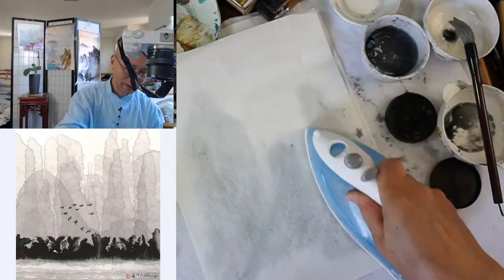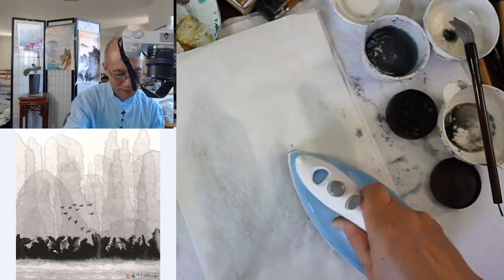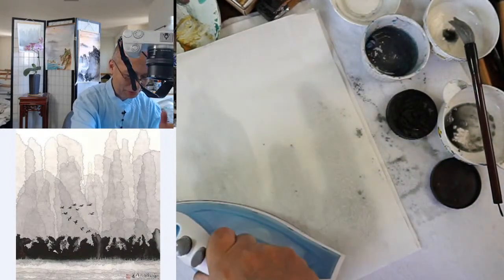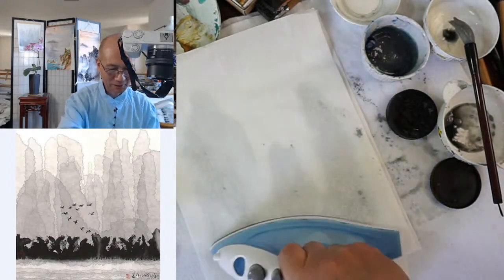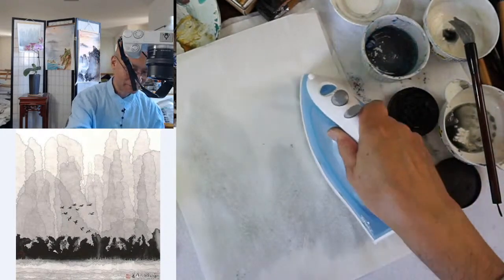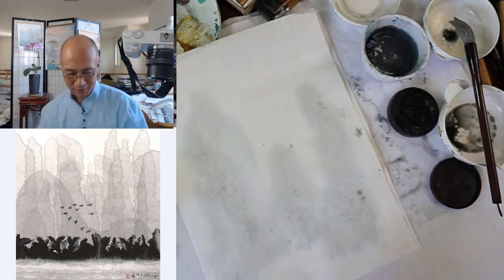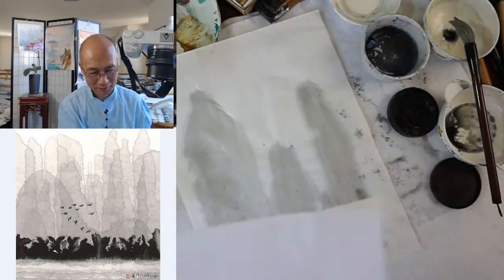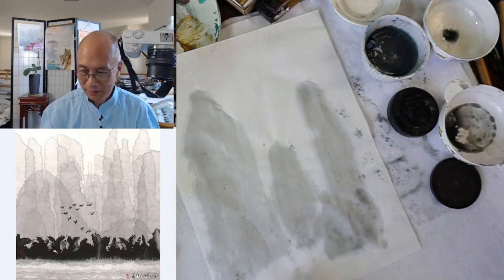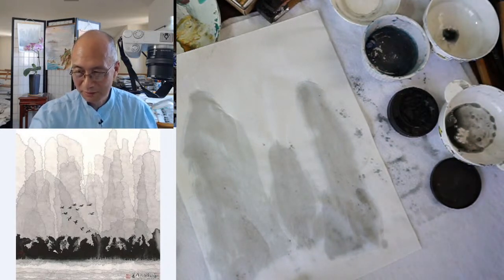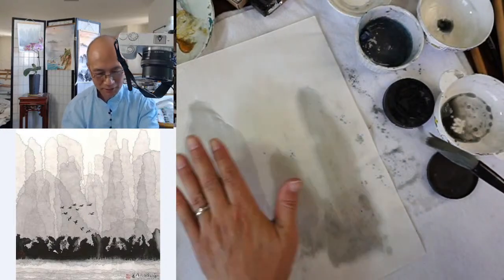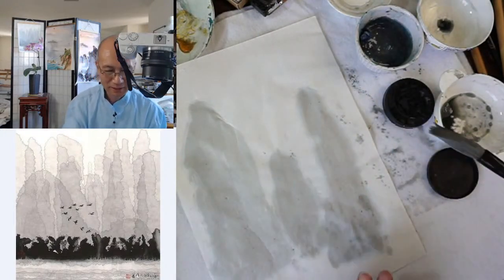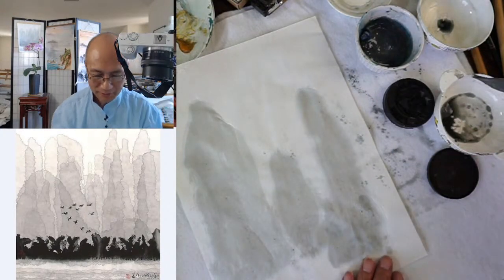Okay, this first layer is like the Chinese character for mountain, which is three peaks. So just do three peaks: large, small, and a medium. Forget about the decorative composition. We just create a more classical approach. Let's see if that works. And then I do the large on this side and small on this side. See if that works. Okay.